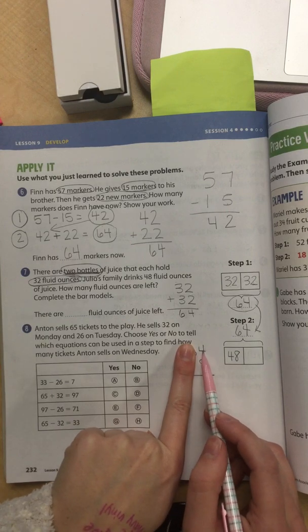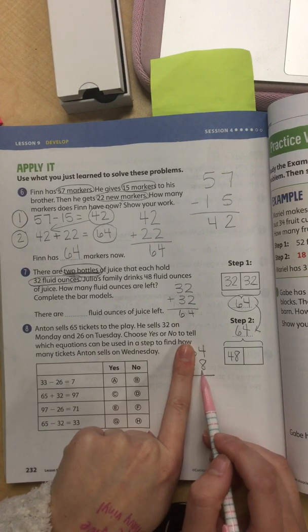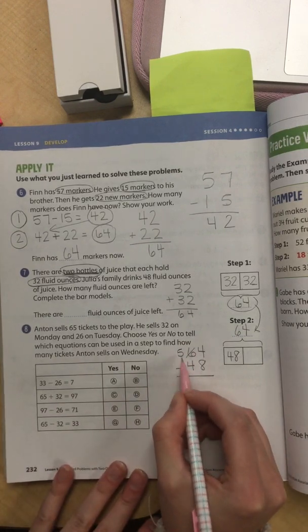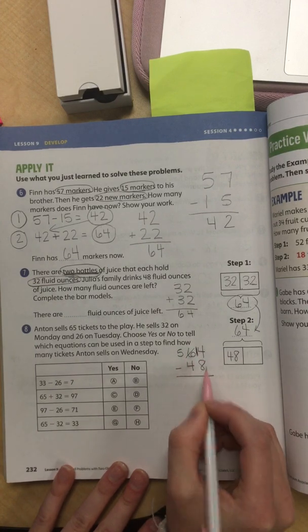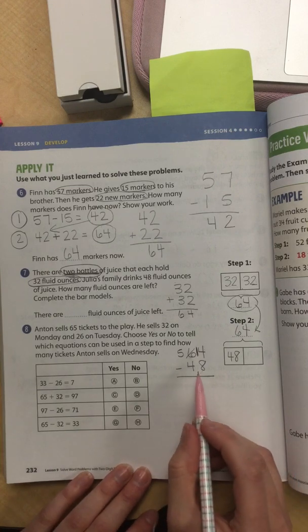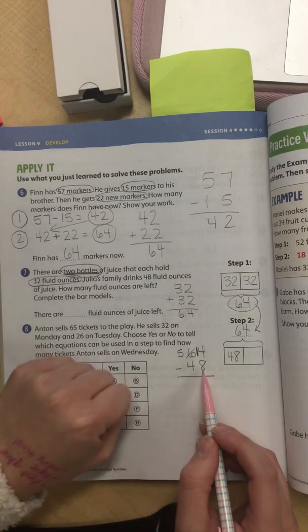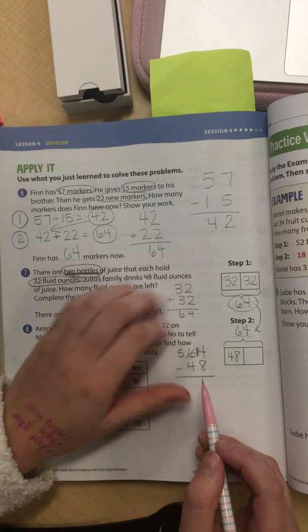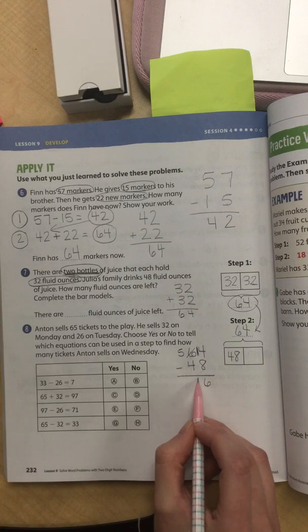More on top, don't stop. More on the floor, go next door and borrow some more. 8 is bigger than 4, so I have more on the floor. So I have to go next door. My 6 becomes a 5 because I'm taking a 10 away, and I'm moving that 10 over here. So now I have 14 minus 8. You can either count backwards from 14, or you can count up from 8. I'm going to count up from 8. 8, 9, 10, 11, 12, 13, 14. And then 5 minus 4 equals 1.